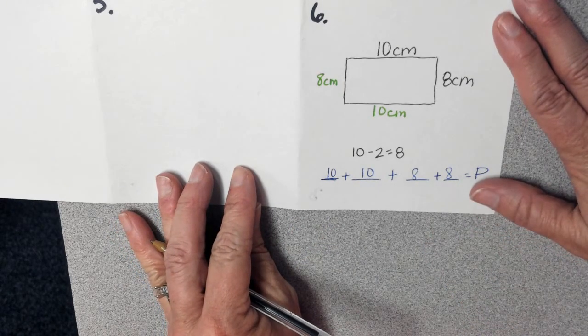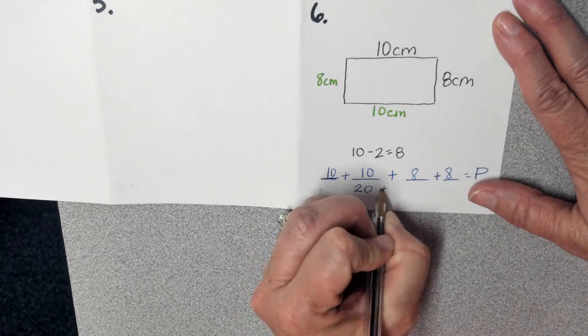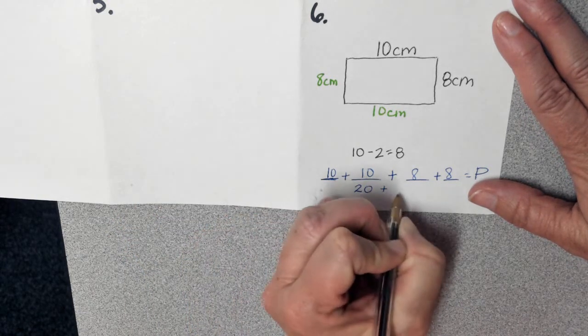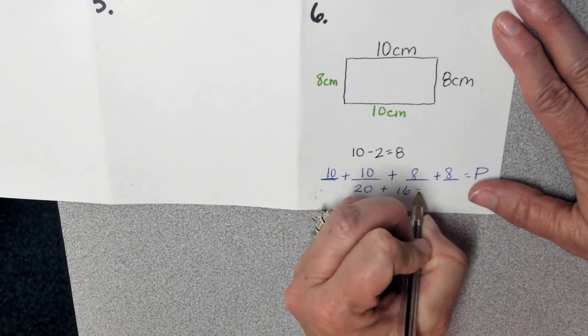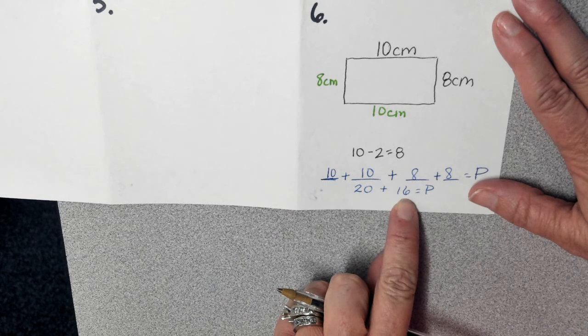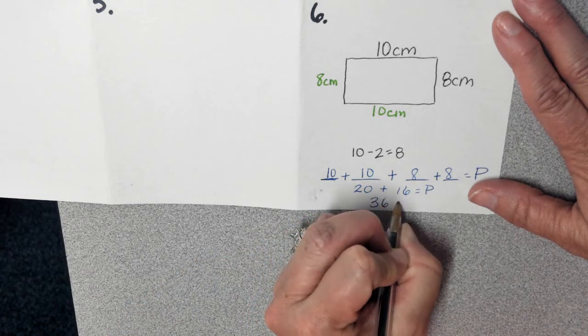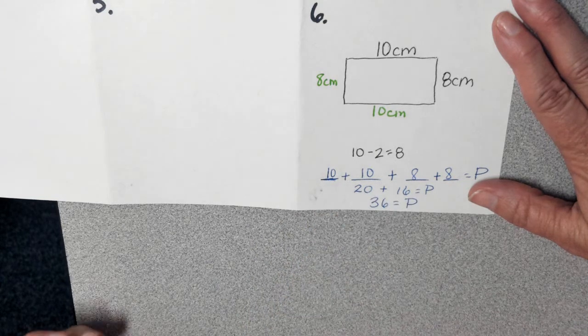And what's 10 plus 10? 20. And what's 8 plus 8? 16. And if I take 20 and I add 16 to that, what will I get? 36. So the perimeter is 36.